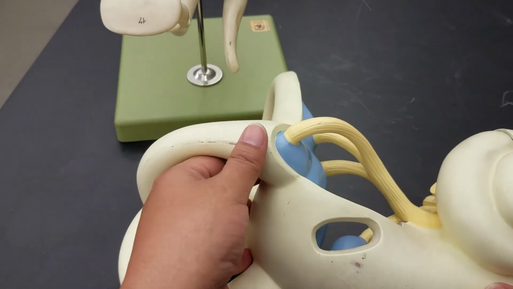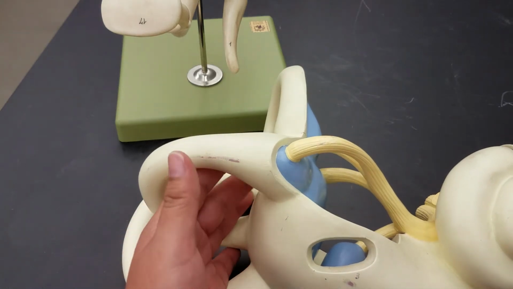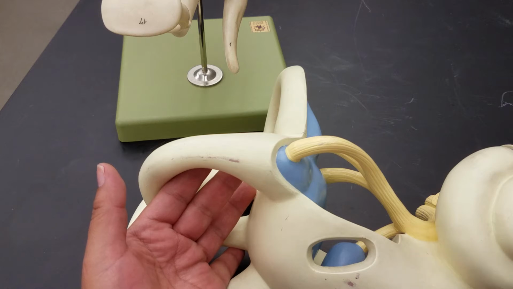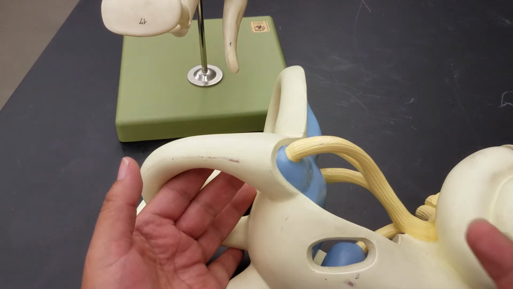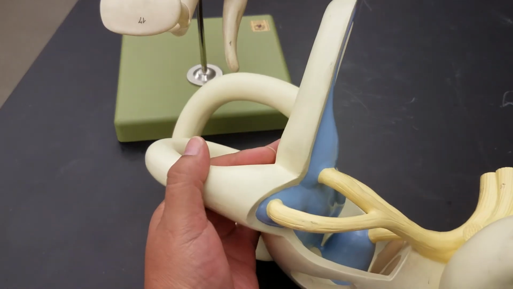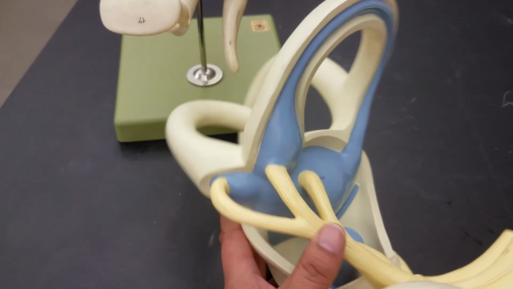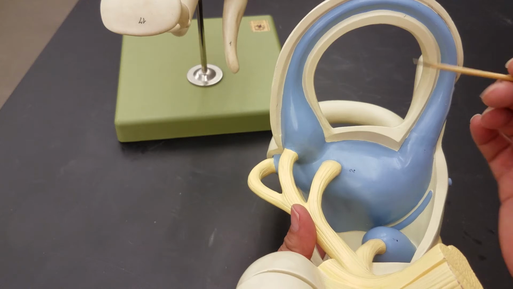We talked about the oval and round window as sound waves are moving through from the outside to the outer ear through the middle ear. You get the vibrations, and then sound goes through right into your cochlea. We will talk more about those sound waves in class.